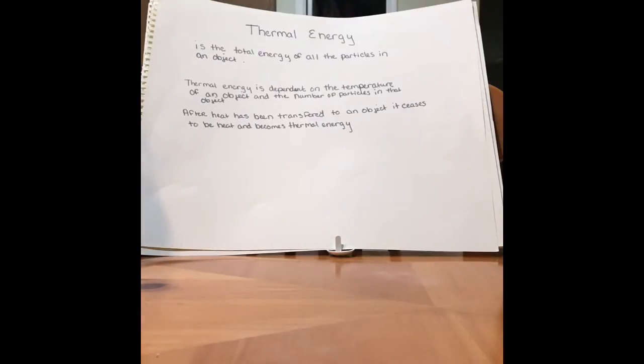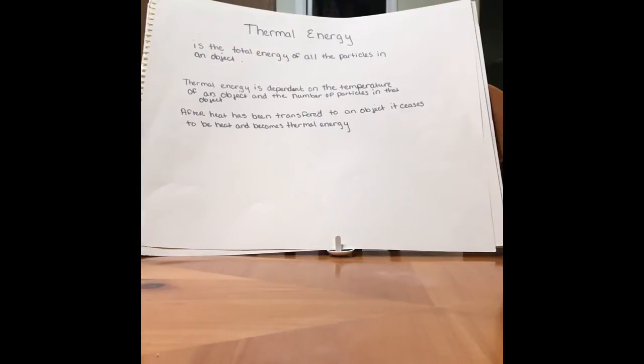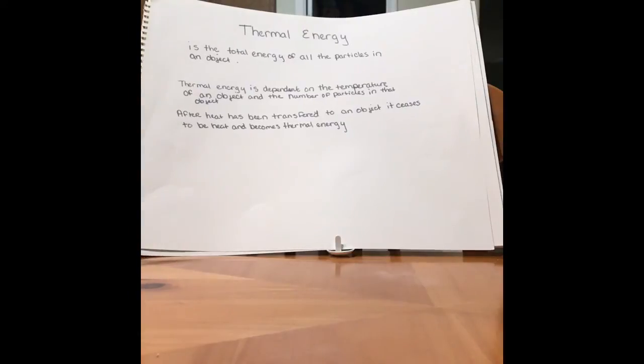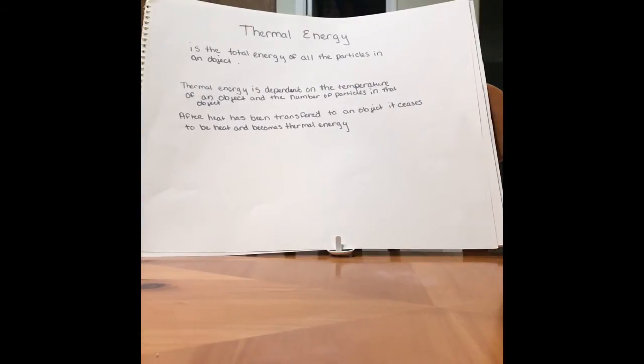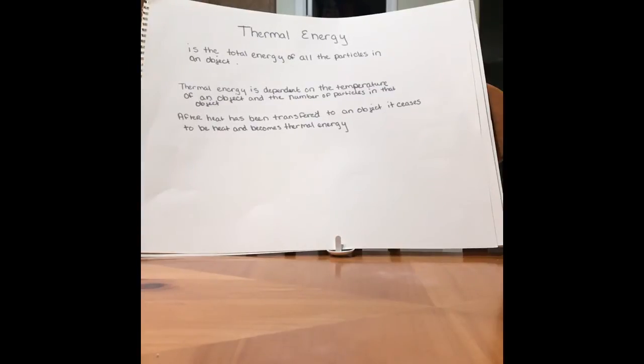Thermal energy is the total energy of all the particles in an object. Thermal energy is dependent on the temperature of an object and the number of particles in that object. After heat has transferred to an object, it ceases to be heat and becomes thermal energy.